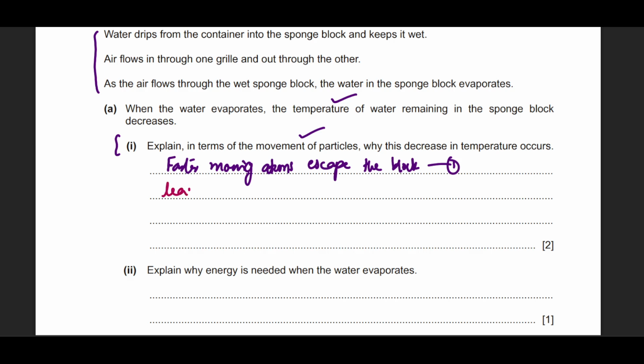Leaving behind particles, atoms, molecules, whatever word you've used, leaving behind particles with lowered kinetic energy. And we know that from the kinetic model of matter, kinetic energy is directly linked to the temperature of the substance. That could be solid, liquid, and gas, right? Okay.